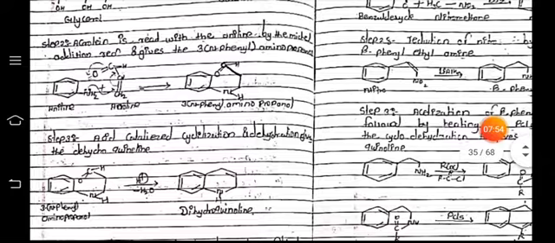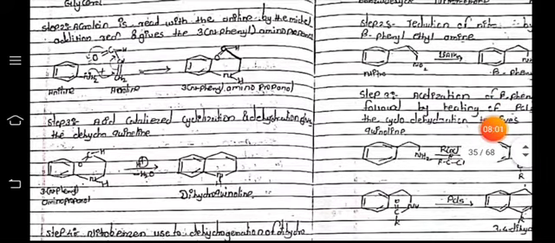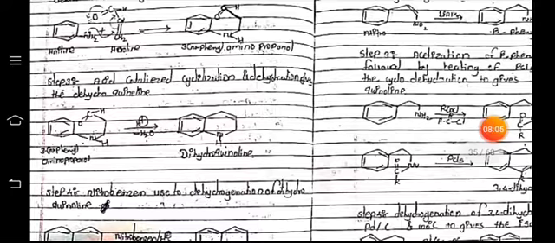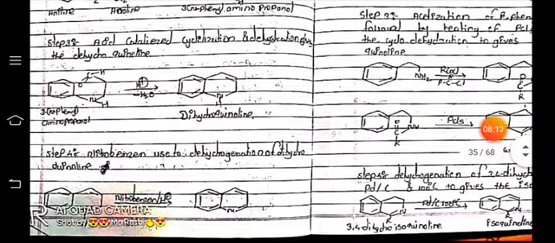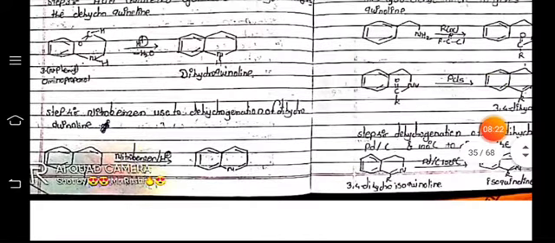The next one is that acrolein reacts with aniline by Michael addition reaction to give 3-N-phenylamino propanal as the product. Step 3: acid-catalyzed cyclization of the product of the earlier step gives dihydroquinoline as the product.